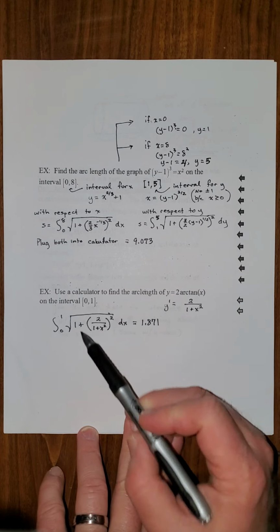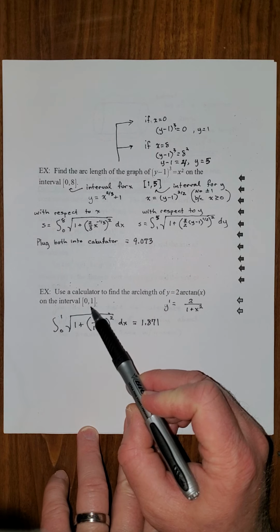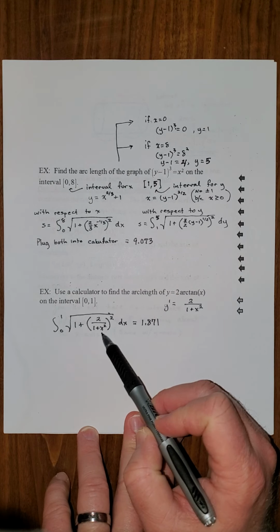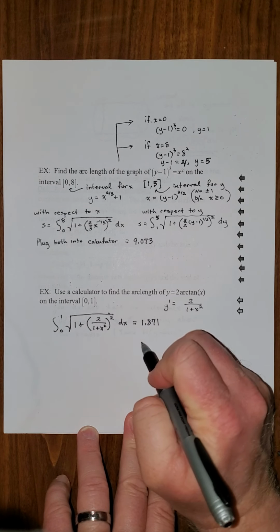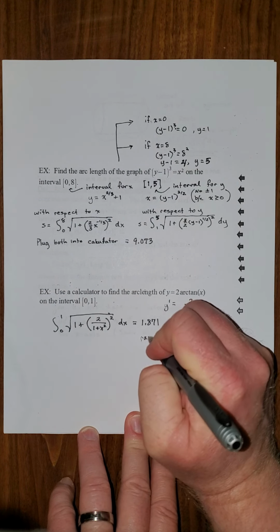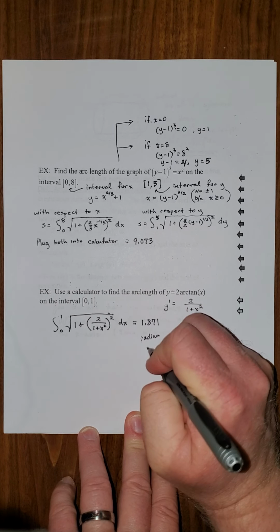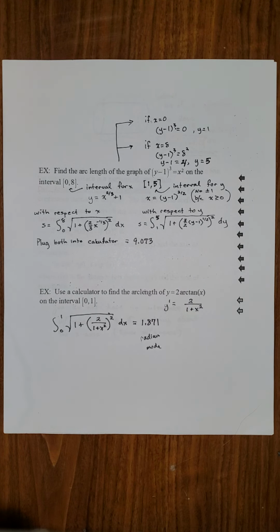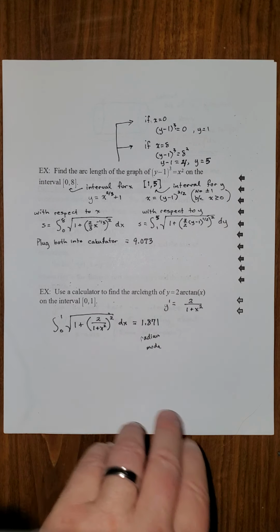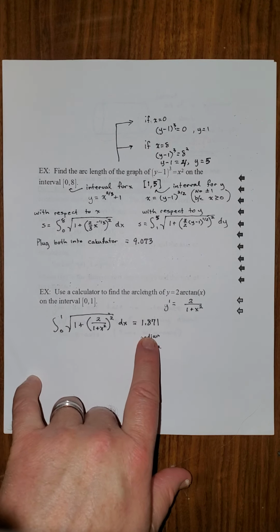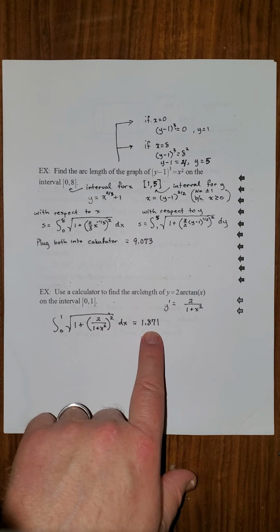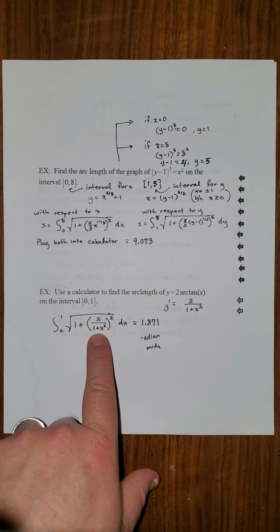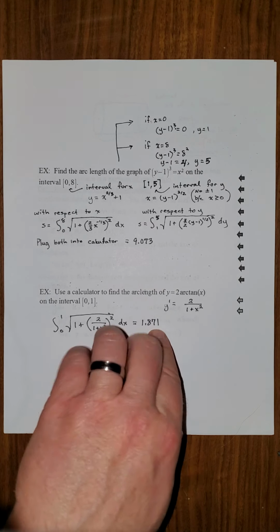So very simply, the integral runs from 0 to 1, square root of 1 plus that derivative we just found to the second power dx. And again, punch it in your calculators. Make sure you're in radian mode. And again, feel free to pause the video and give that a try on your calculators real quick. But same thing I said before, when you're working on your homework, don't work it out unless you absolutely have to. Punch it in your calculator, get your answer, especially if it says you can give decimals.